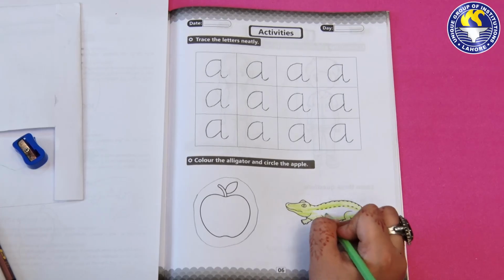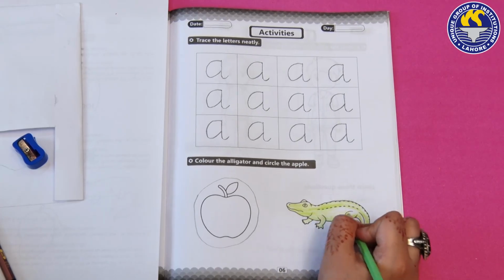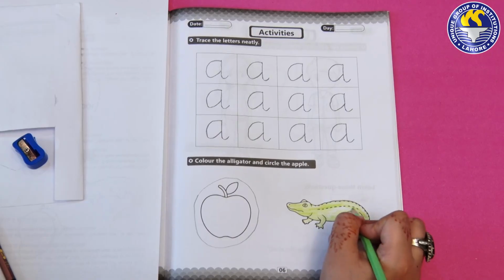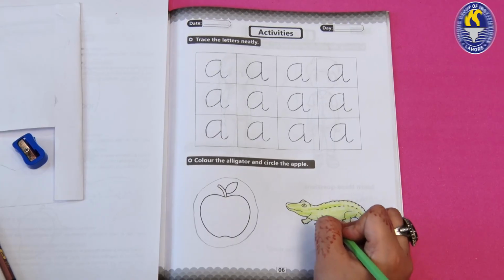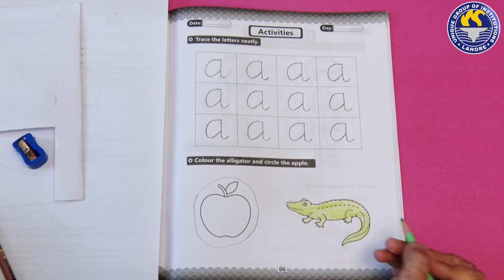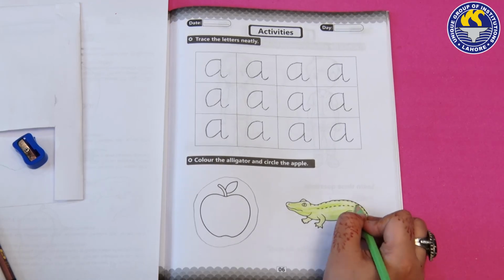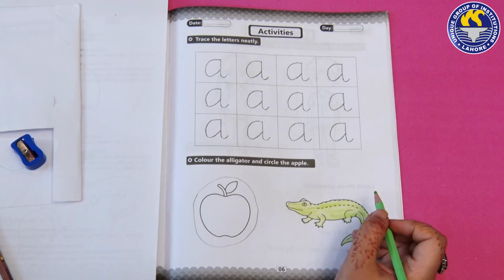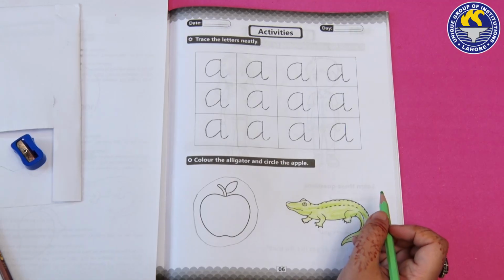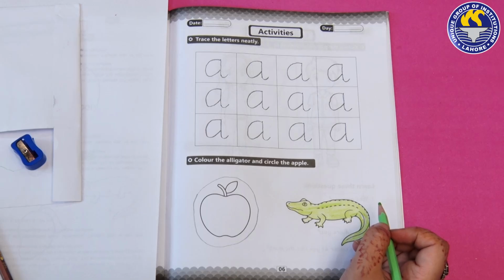Aeroplane. Apricot. Very good. Okay, my lovely learners, I have completed the activity. Yes, I hope you all have learned this activity and learned how to trace the letter A very nicely.